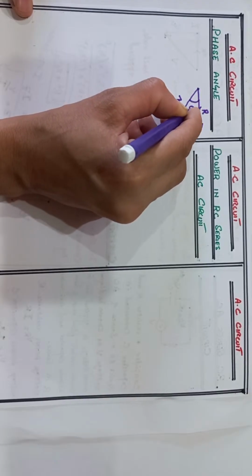Here is the angle phi. This angle phi is known as the phase angle.